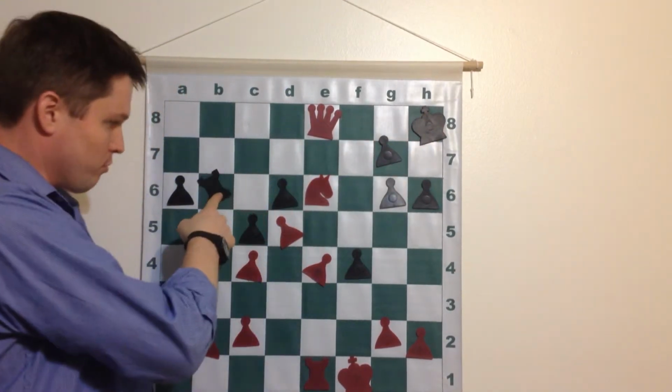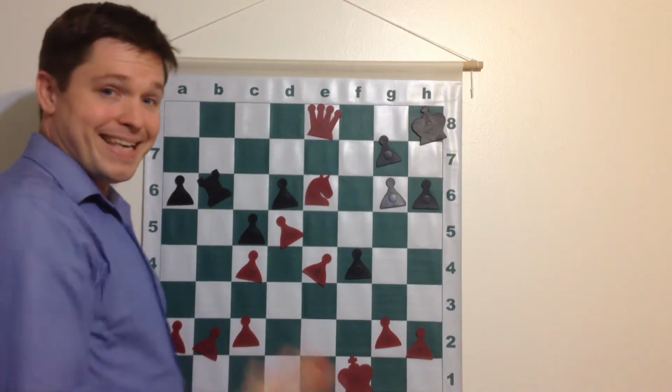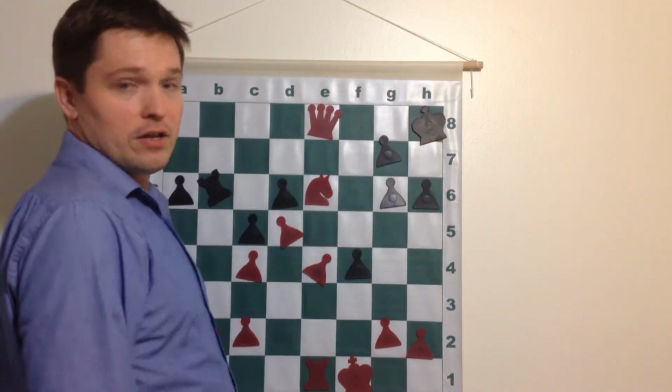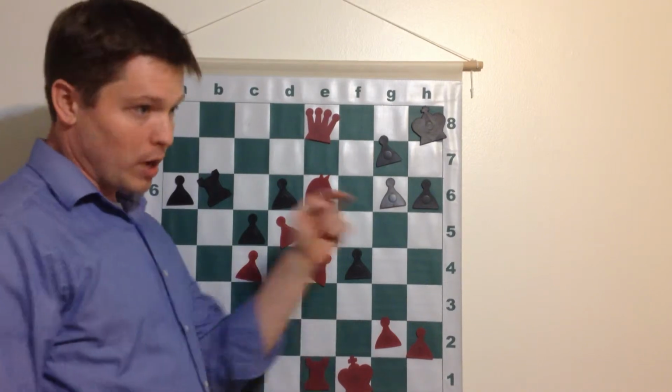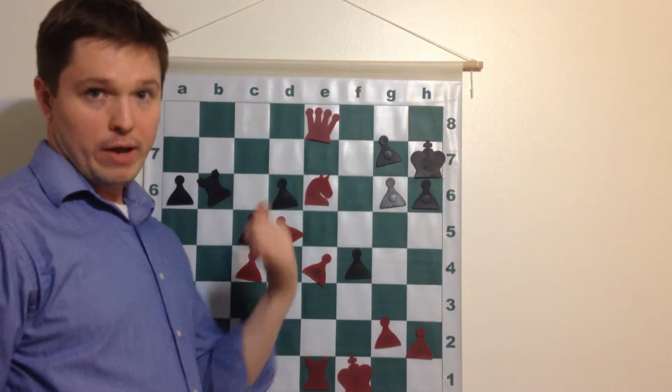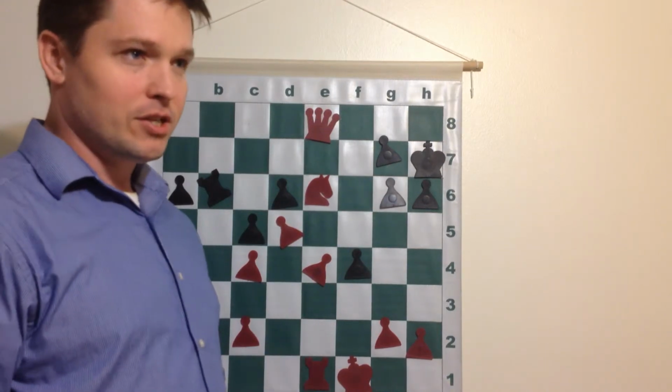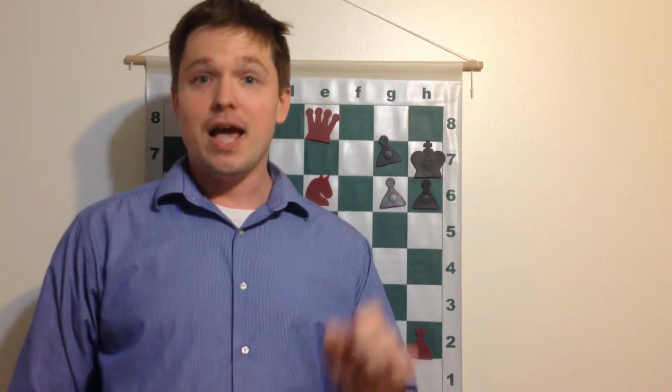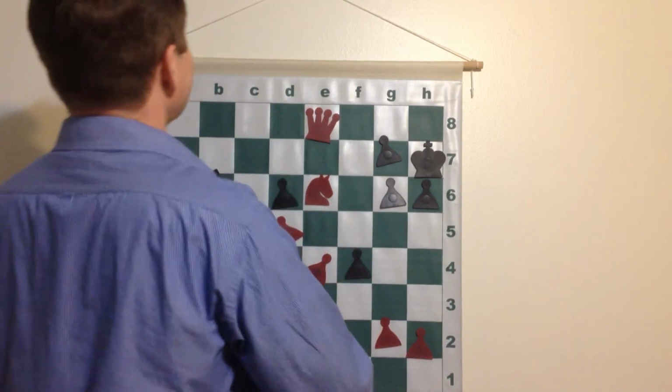So even though black would really like to take this pawn, he can't because he's in check. So white has the initiative because white's the one doing what he wants to do and making black do what white wants. If you can get the initiative, a lot of times people will give up a lot of material just to be able to get it, because if they can get it and keep it, then they can sometimes win the whole game because of that.